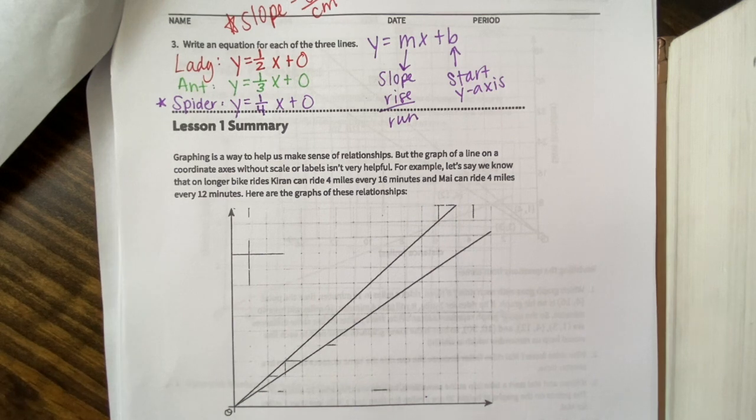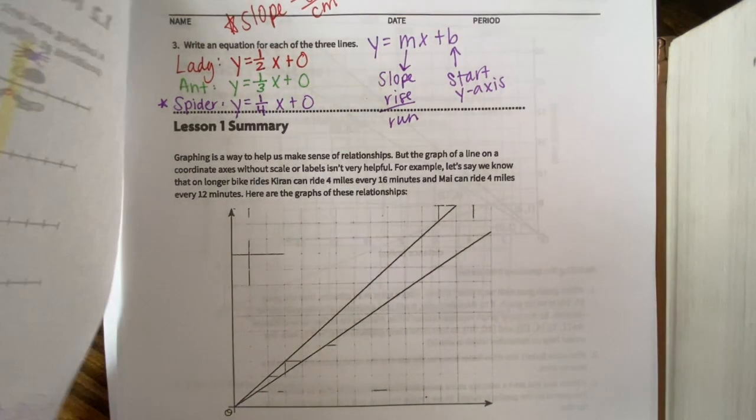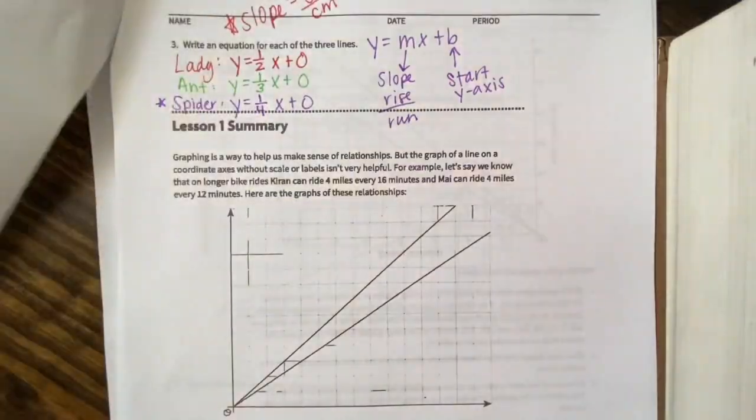Okay, so, Jiminy Criminy. 32 minutes later, and we have finally gotten through the first part.